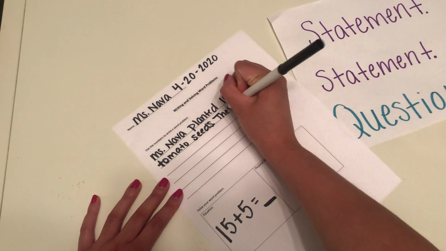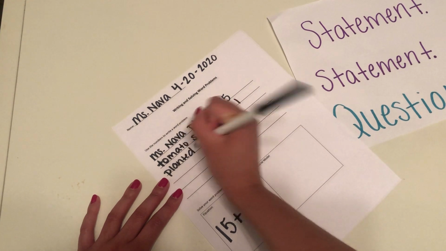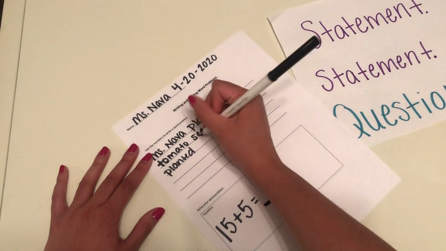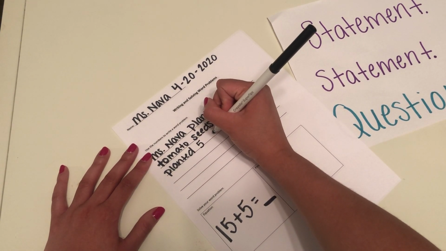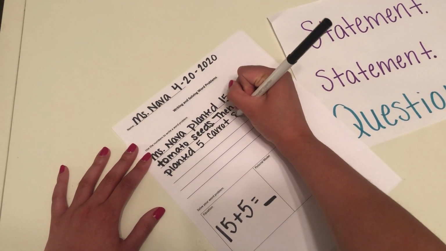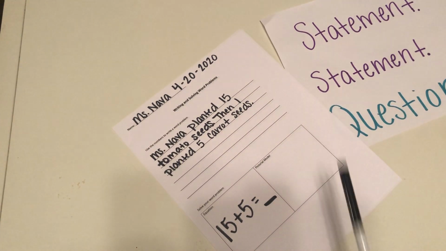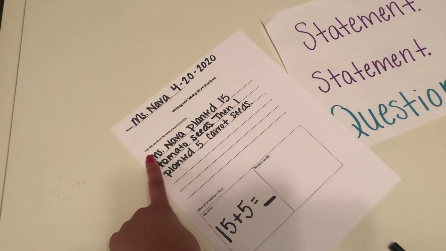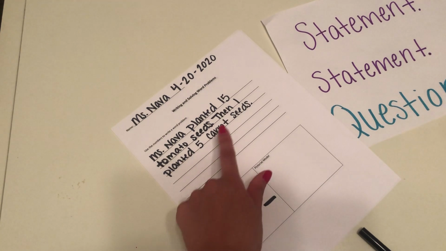Then I planted, what's my second number? 5. Then I planted 5. I'm going to write carrot seeds. Miss Nava also likes carrot. And now I have my first statement and my second statement. My first statement is Miss Nava planted 15 tomato seeds. My second statement is then I planted 5 carrot seeds.